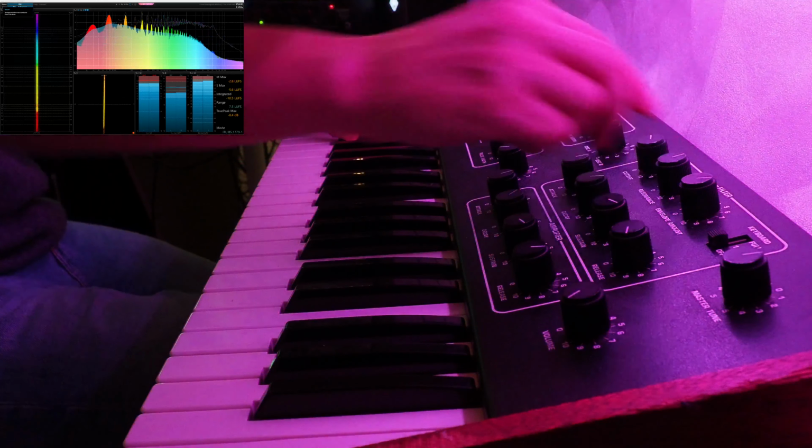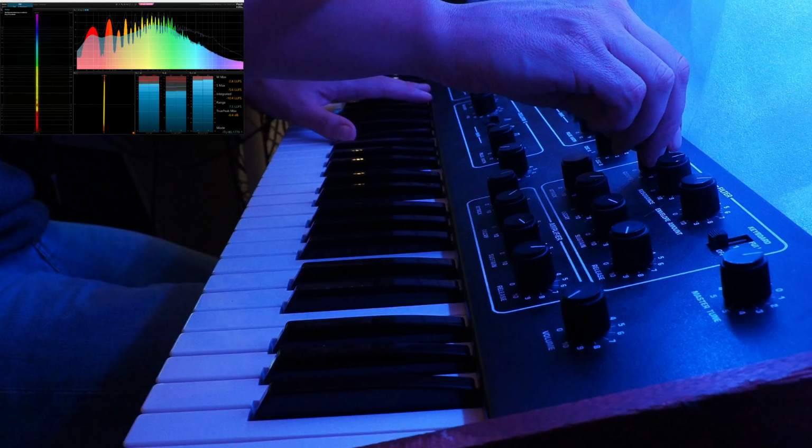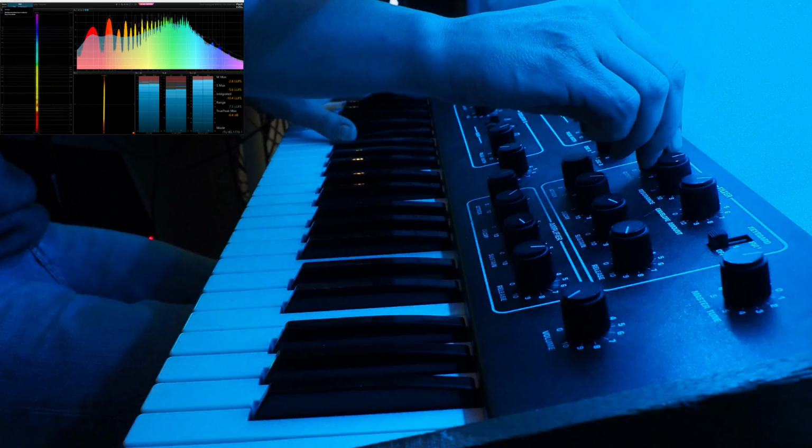That's what you get for buying one of the very early synthesizers that was sort of semi-digital and has MIDI, but you know what? I love it.